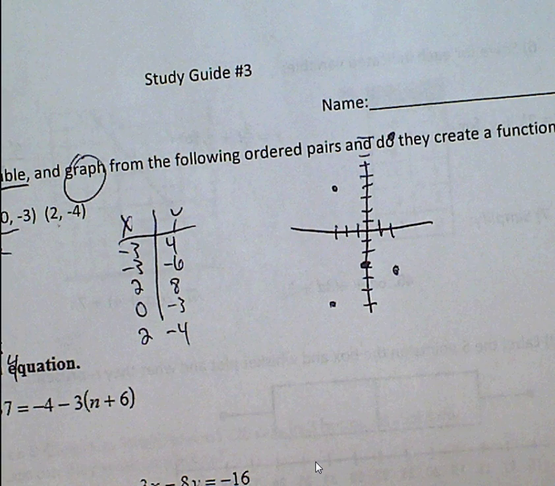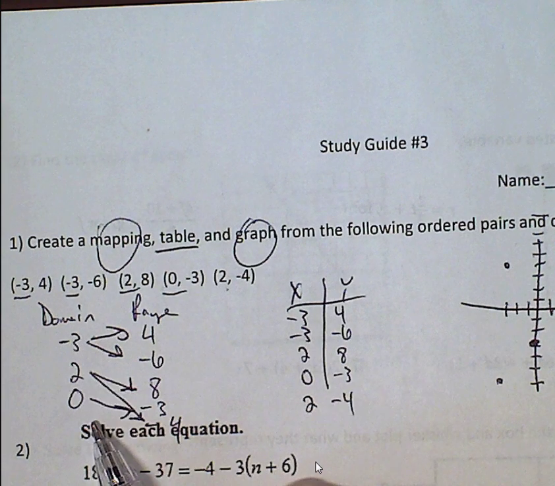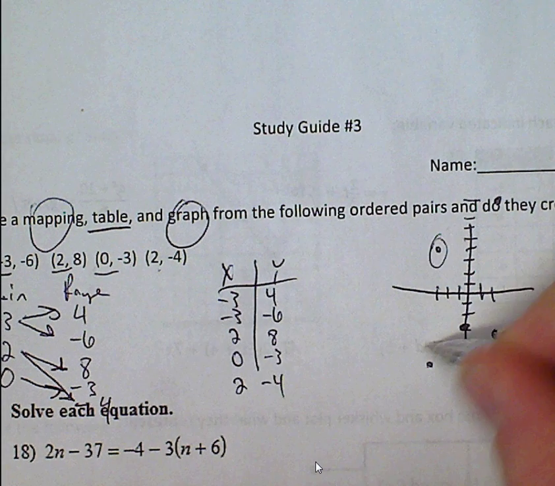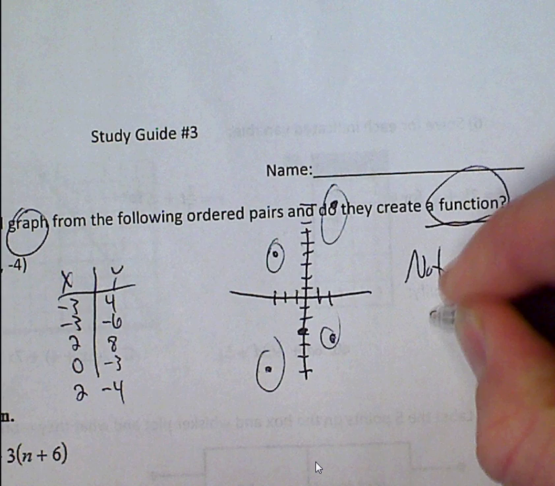Then it says, do they create a function? My X values repeat. You can see here my X values repeat. You can see here that I have dots on top of each other. This is not a function.